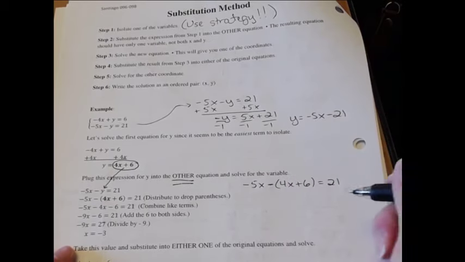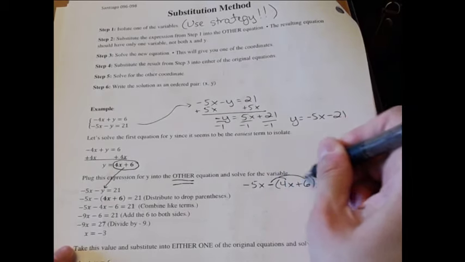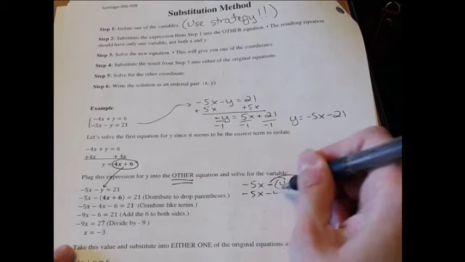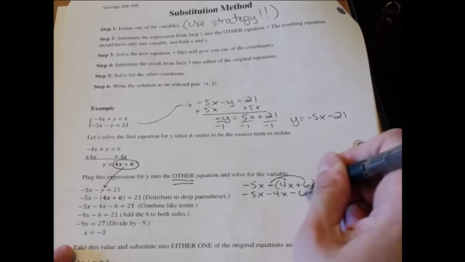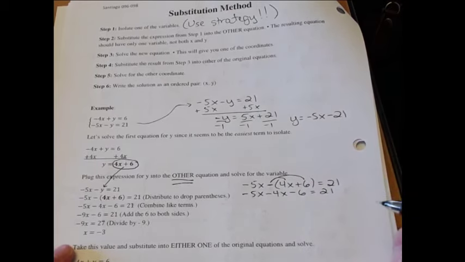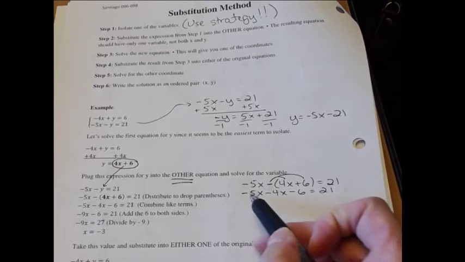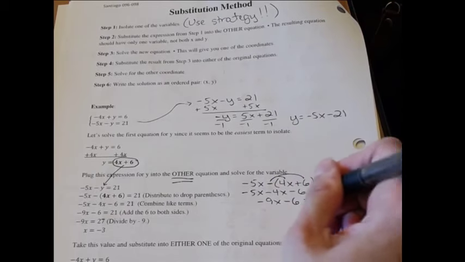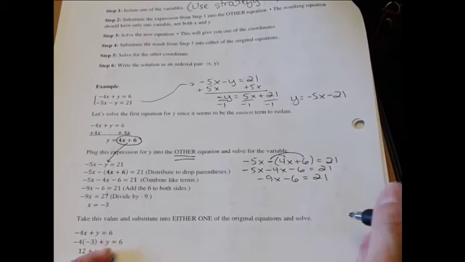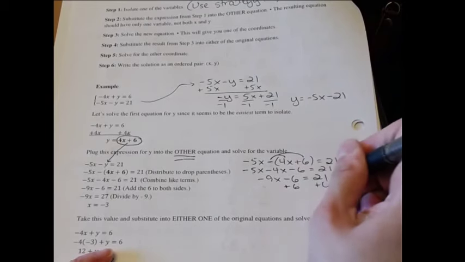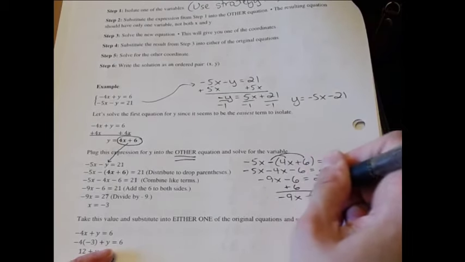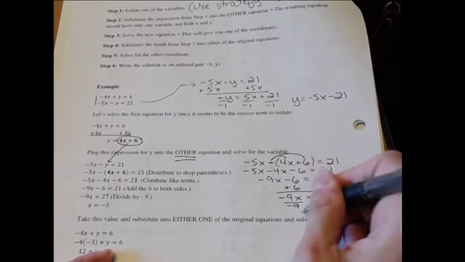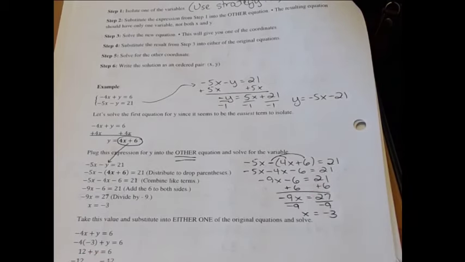If I'm going to solve, I need to distribute to drop parentheses. That gives me negative 5x, negative 4x, negative 6 is equal to 21. Now I'm going to combine like terms. A negative 5x and a negative 4x is a negative 9x. I bring everything else down. Next, I'm going to add 6 to both sides. That gives me negative 9x is equal to 27. And then I'm going to divide by negative 9. That gives me x is negative 3. Very cool.